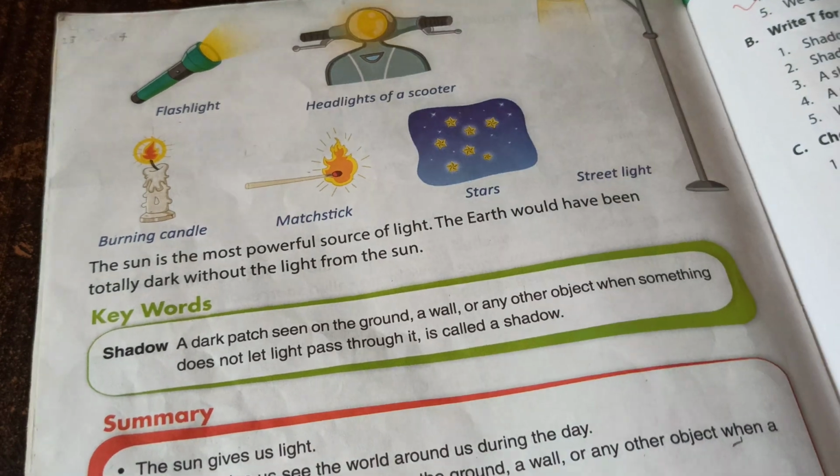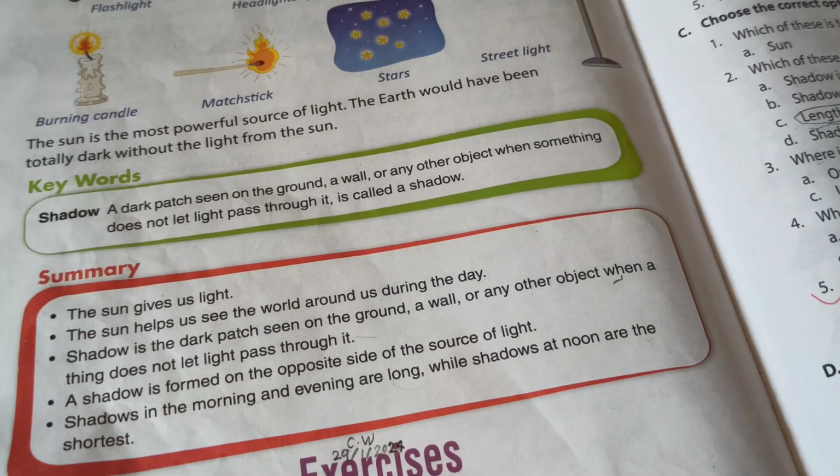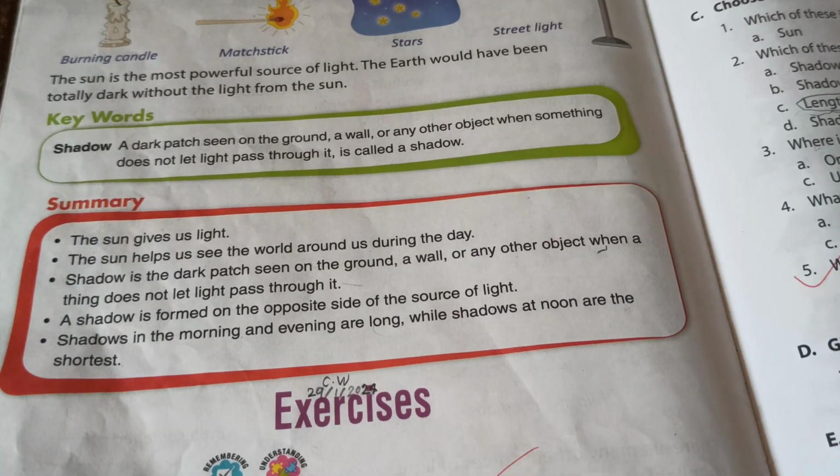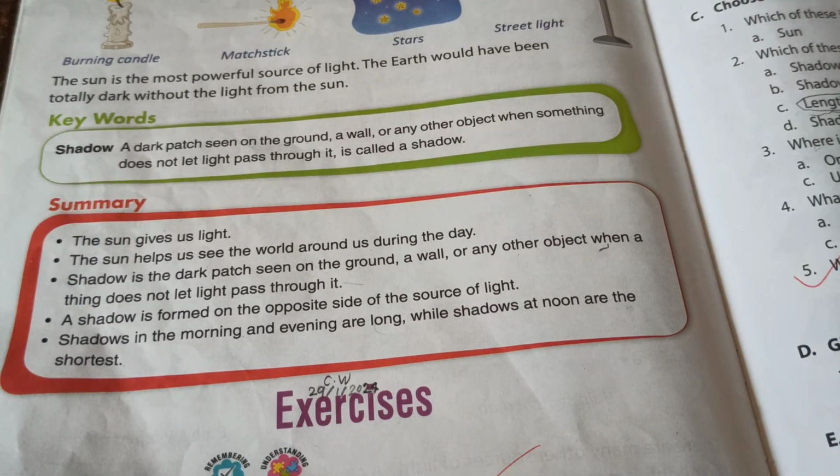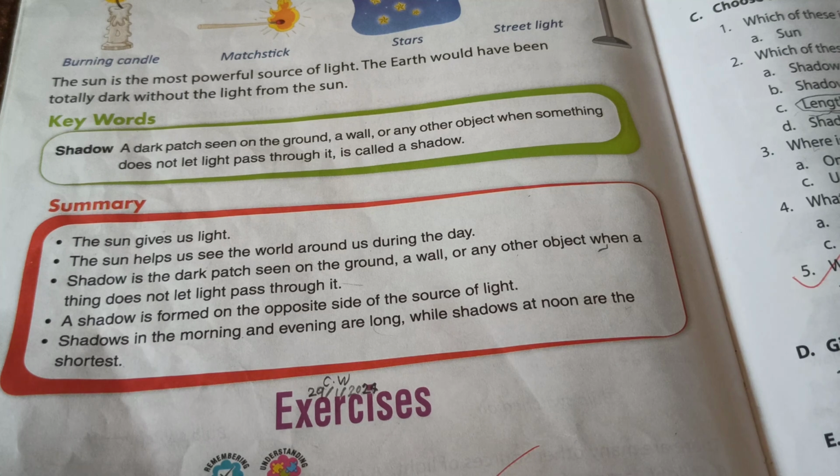Now, summary section. The sun gives us light. Who gives us light? Sun. The sun helps us see the world around us during the day. Shadow is a dark patch seen on the ground or on any other objects when a thing does not let light pass through it.